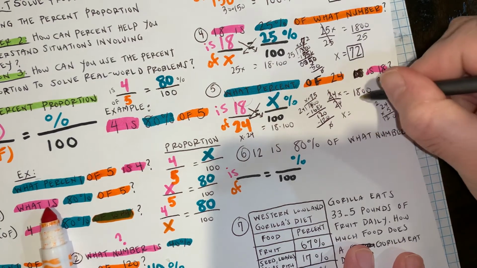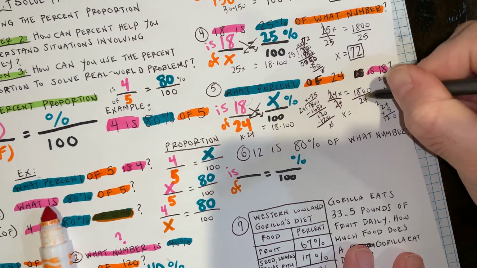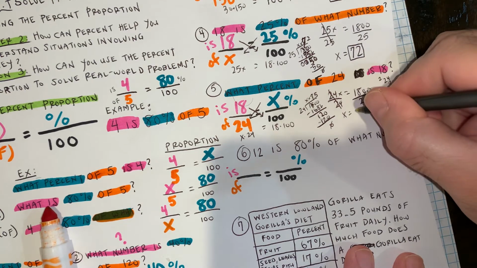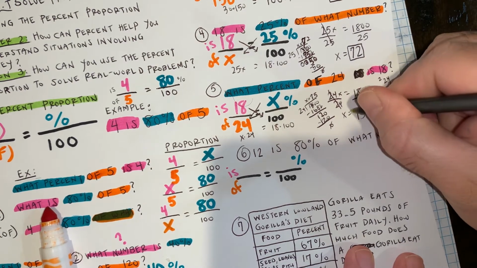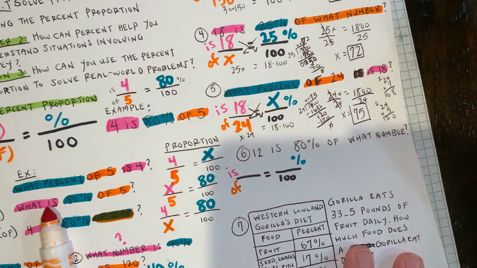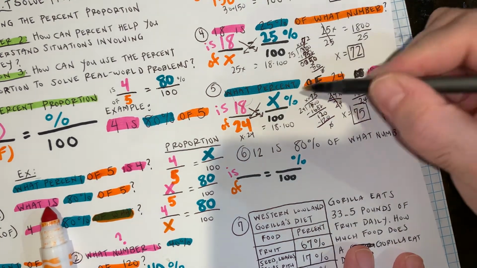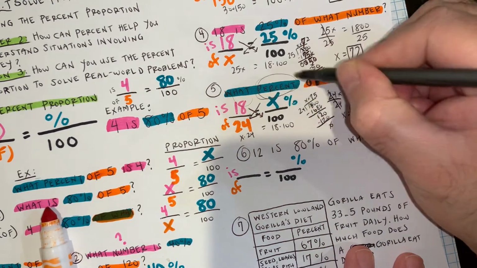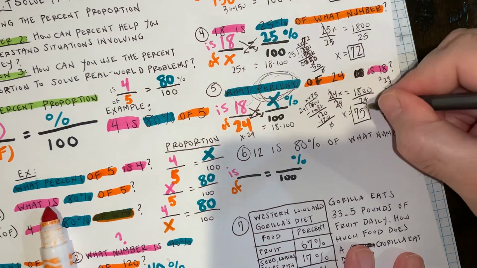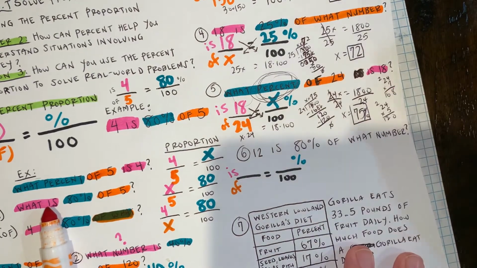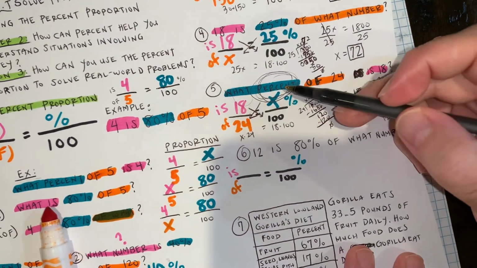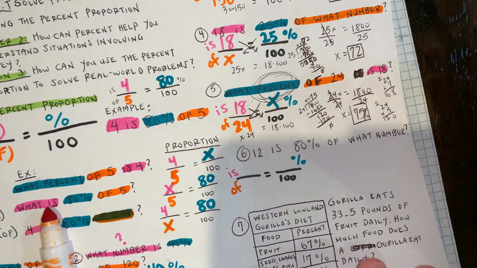I was left with 1800 divided by 24, and I gave you 75. Oh, it's asking for percent. So it's not just 75, your answer should be 75%. So be careful. It was asking for percent, so make sure your answer has a percent.